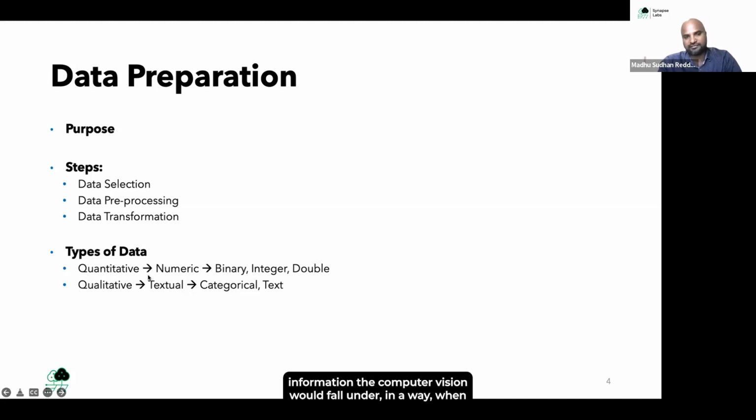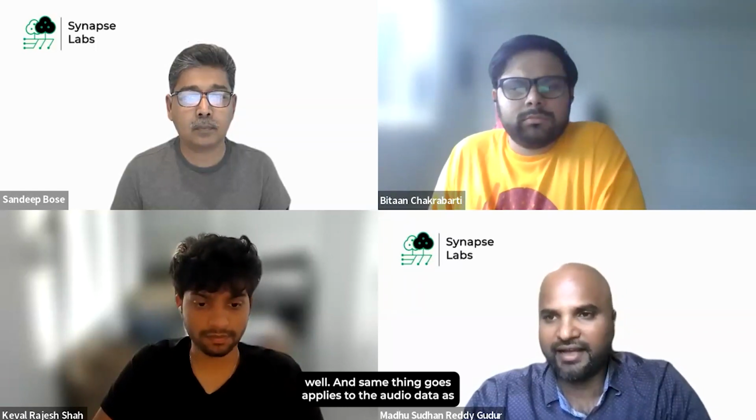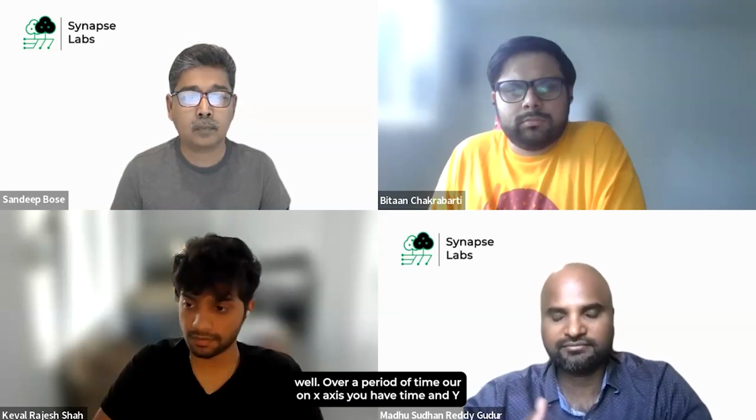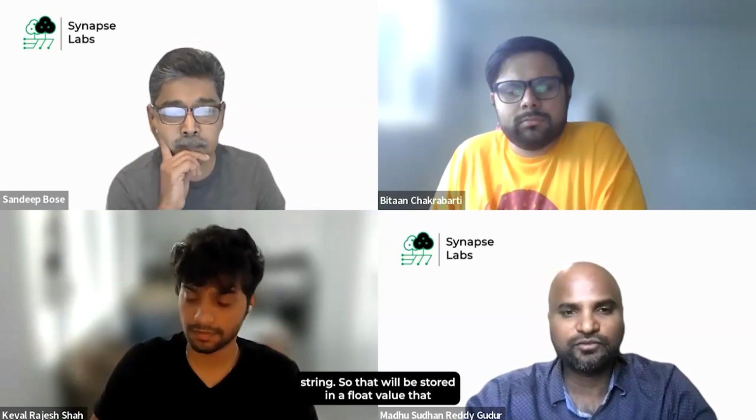Computer vision, when you talk purely from the data type perspective, would fall under quantitative, because each pixel is an RGB value, and each RGB value has a numerical value associated with it between 0 and 255. So all of those are integer values as well. The same thing applies to audio data. Over a period of time, on the x-axis you have time, and on the y-axis you have the intensity of the sound strength. So that would still be a float or double value.